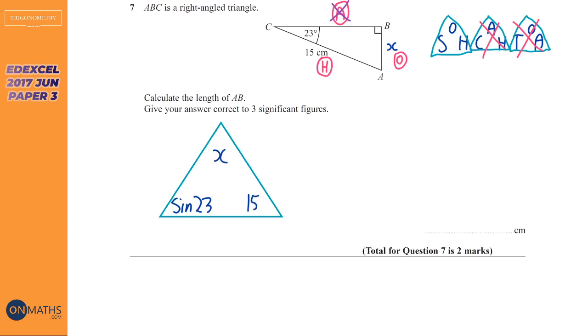Now the way these triangles work, which I'm sure you're used to from speed, distance, time triangles and everything like that, is you put your finger over the one you're trying to find. In this case it's X, and the triangle just tells you how to work it out. It says to times those together. So it's going to be X equals sine 23 times 15. I'm really careful with this. I always put the number first and then the sine 23.